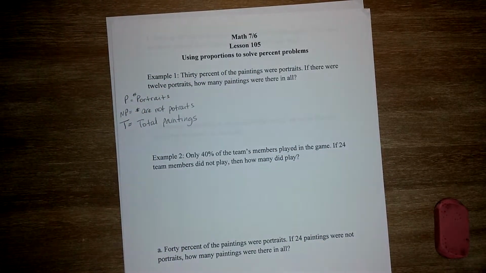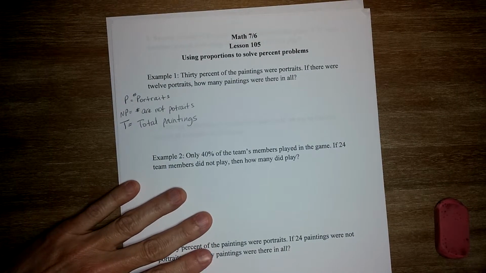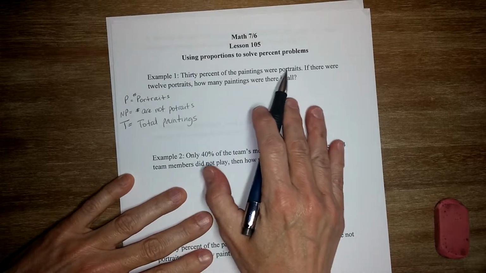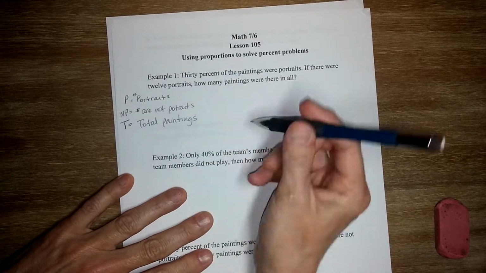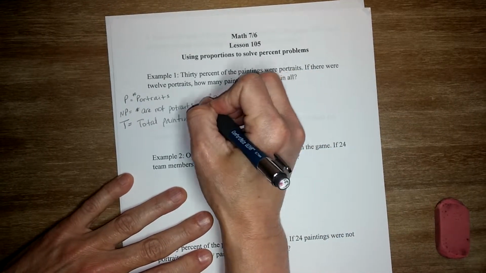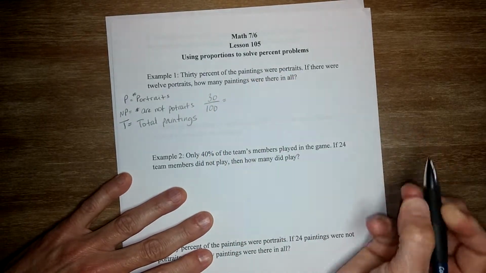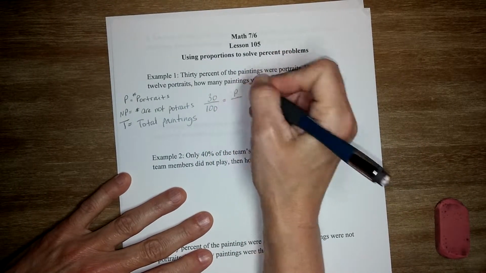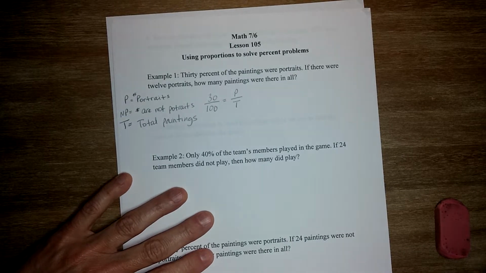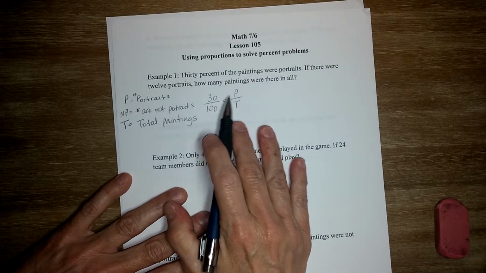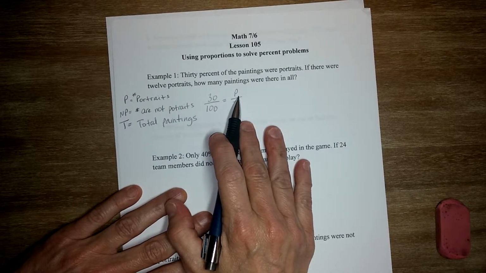Okay, so from what they tell us, we can set up three ratios, three proportions. It says 30% of the paintings were portraits. So 30% means 30 over 100. That is portraits over total. 100 is total, and 30 is the number of portraits.